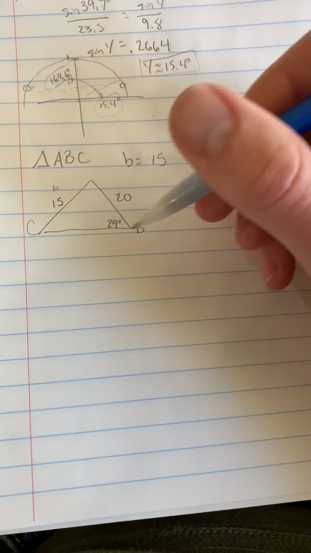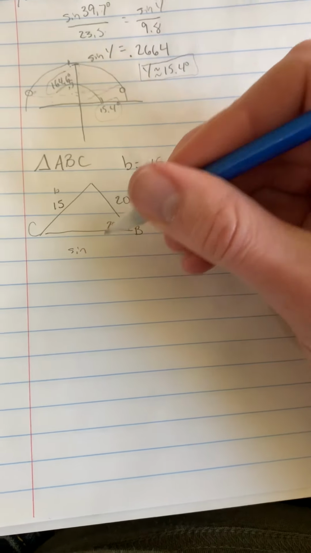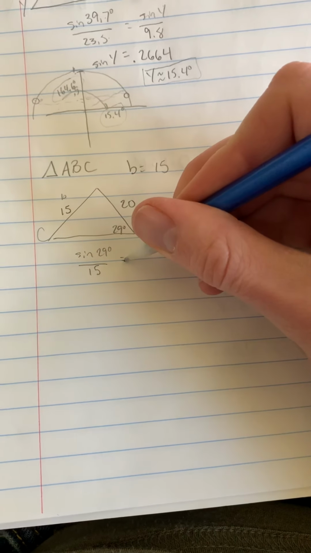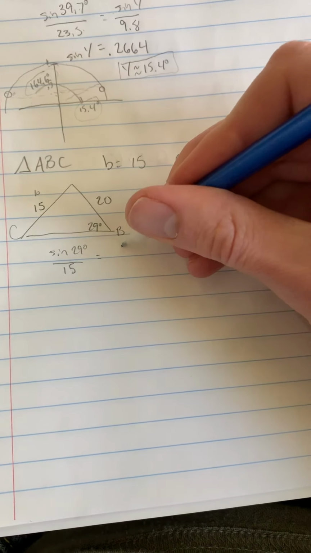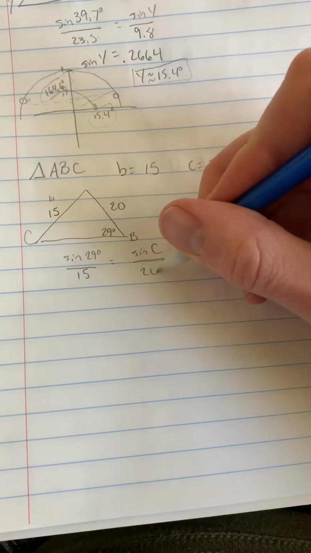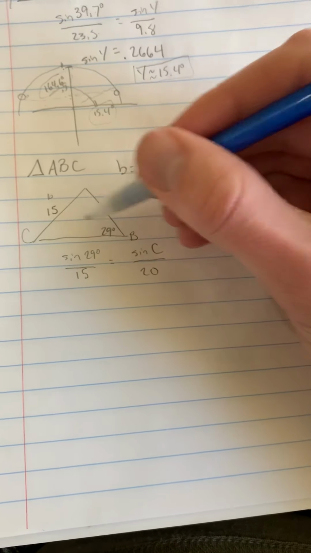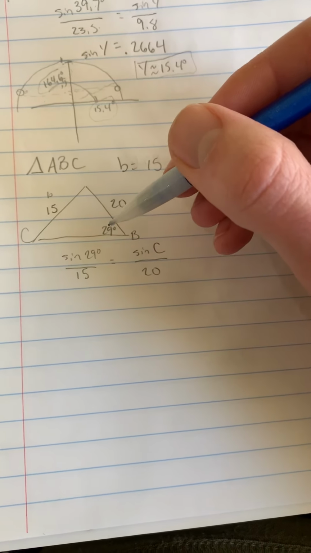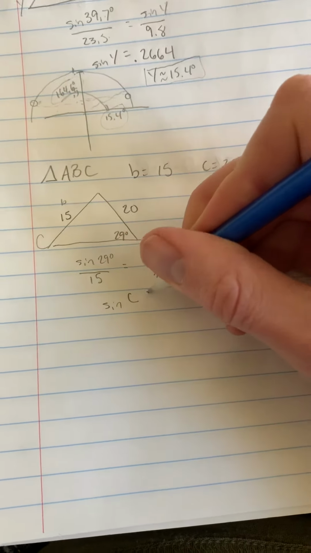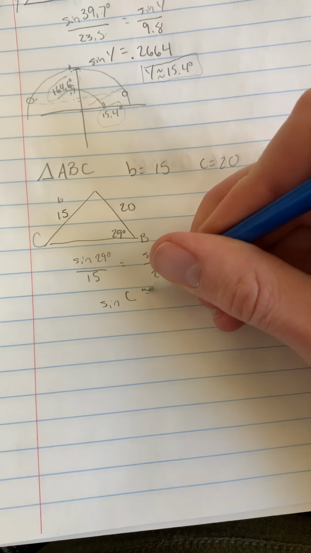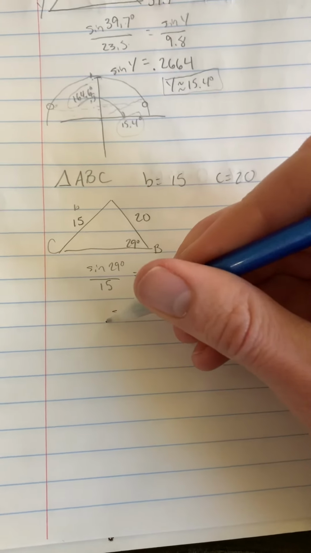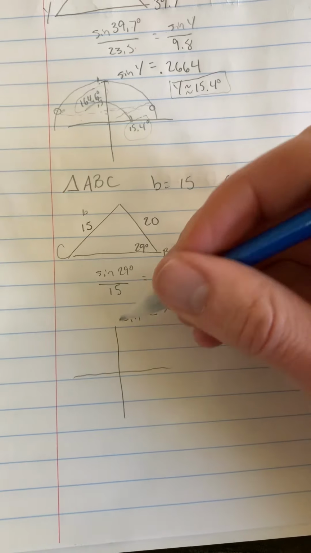Which means that this is angle C. So we could say that the sine of 29 degrees divided by 15 has to be equal to the sine of angle C divided by 20, because those are my opposite angles with opposite sides. This shouldn't be too difficult for people to go through and solve. I'd end up with sine of C equaling about 0.6464.